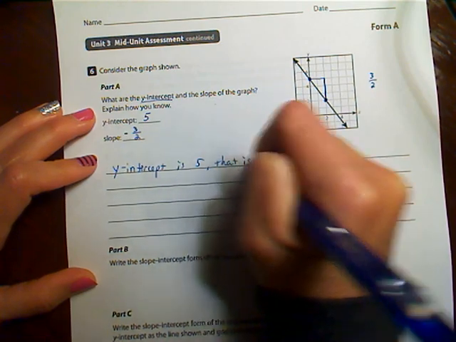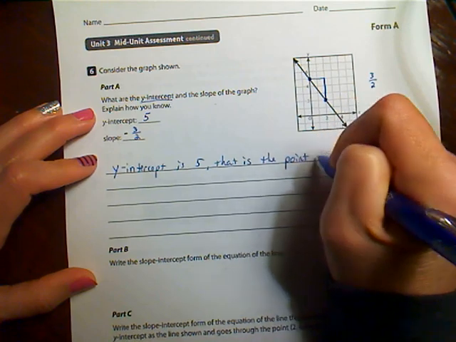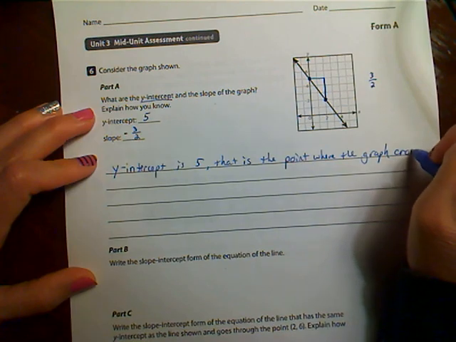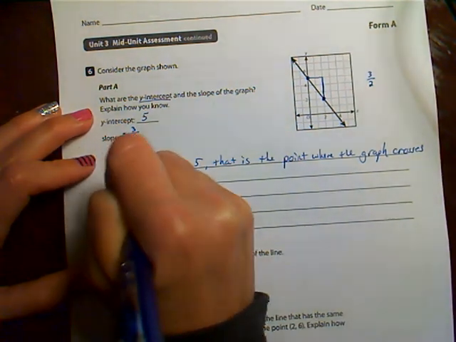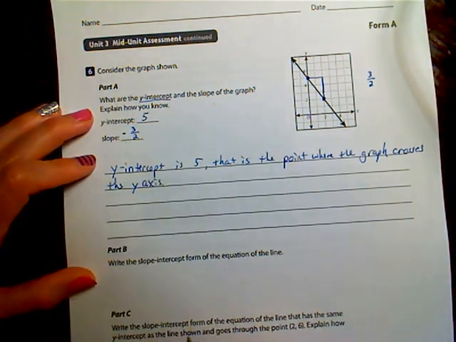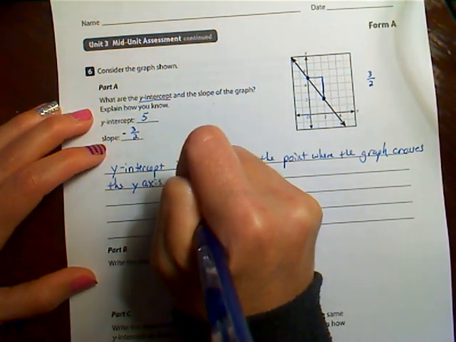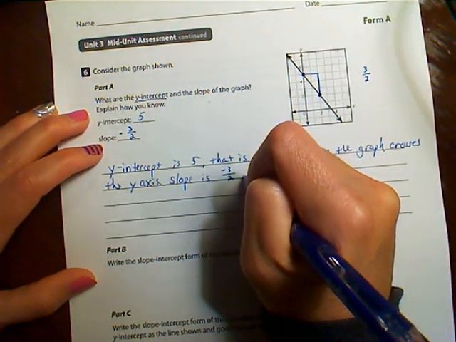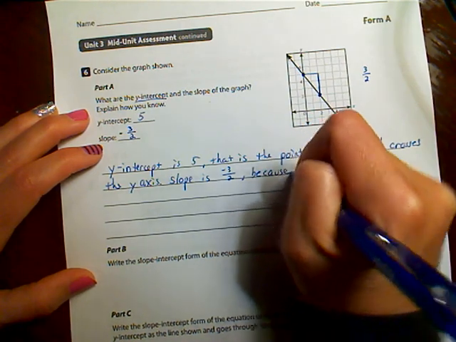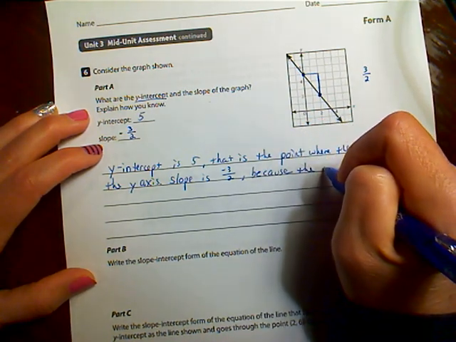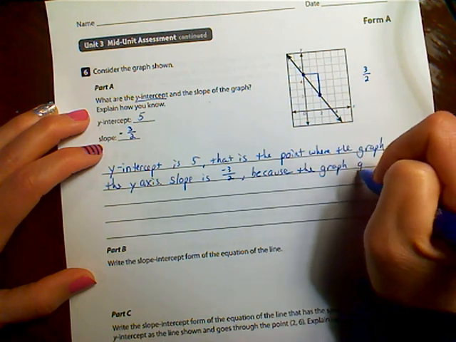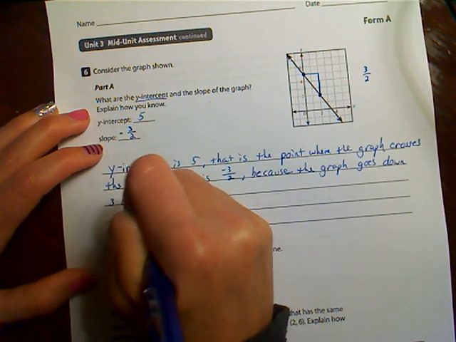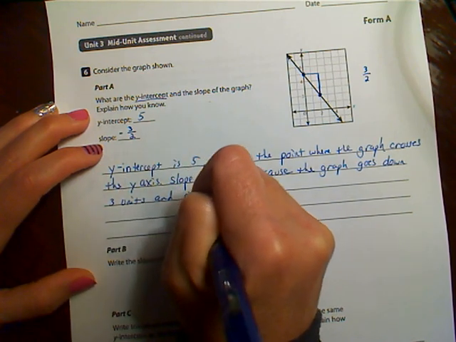That is the point where the graph crosses the y-axis, and then the slope is negative 3/2 because the graph goes down 3 units and right 2 units.